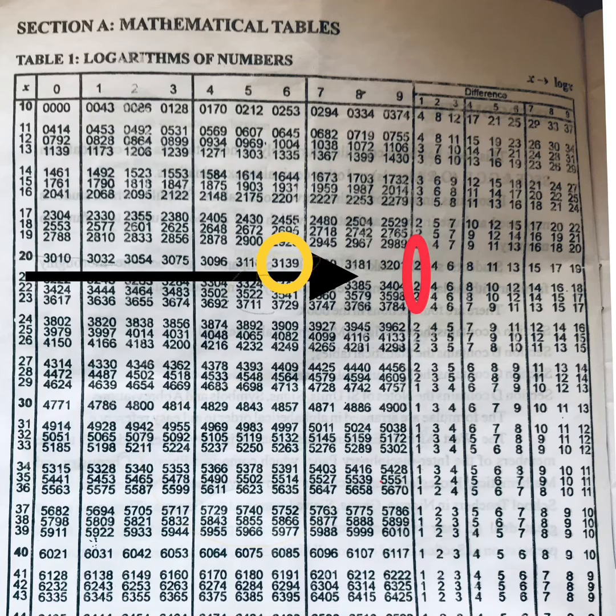I go with the first two digits, which are 20. You can see it there. Then at that row, the next digit is 6. So I will go to 6 and mark it. 20 on the 6, which is 3139.